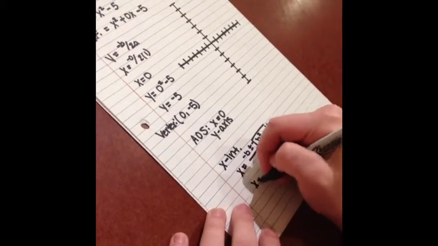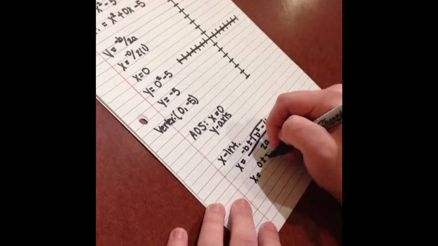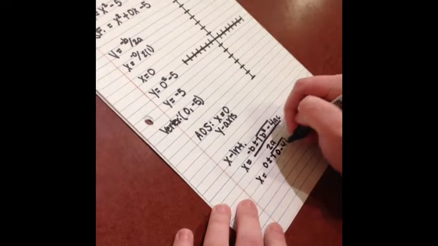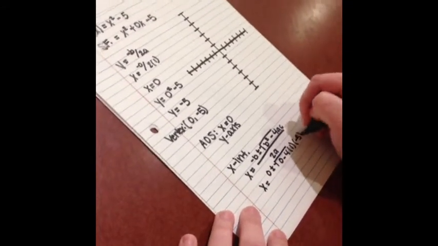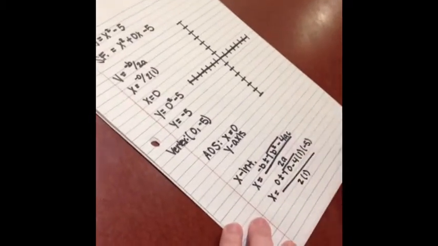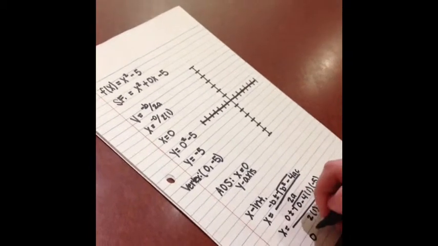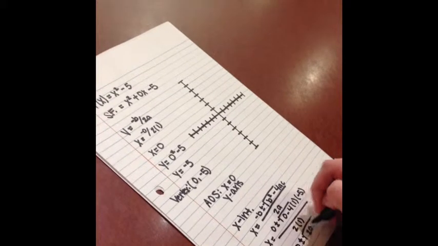So x equals 0 plus or minus the square root of 0 minus 4 times 1 times negative 5, divided by 2 times 1. X equals 0 plus or minus 20 divided by 2.